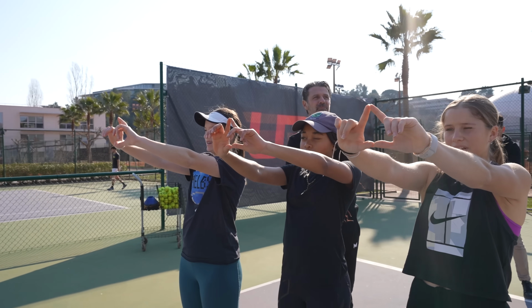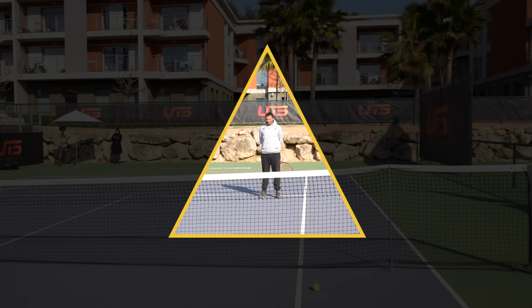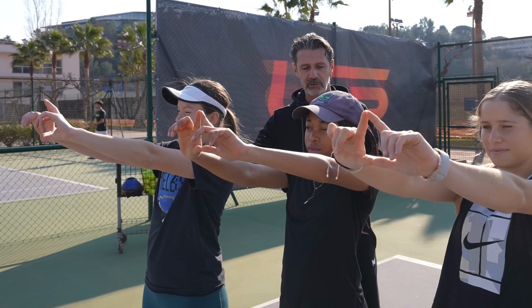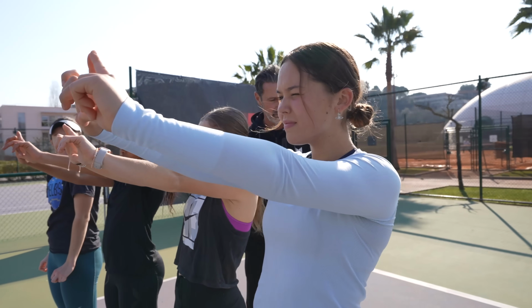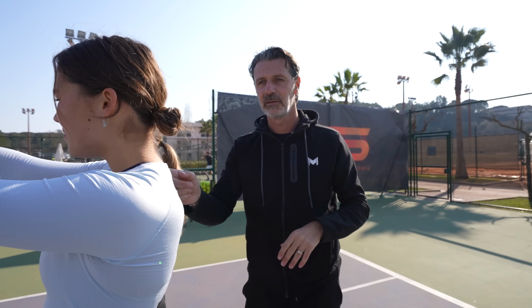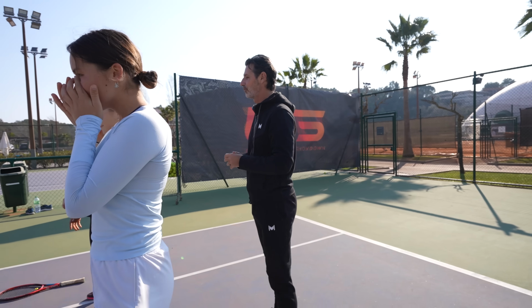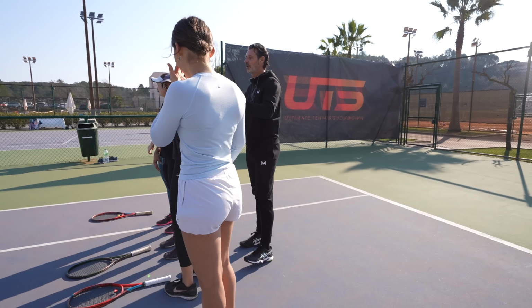Is he in the triangle? Yes. No. Oh, wait, yes? Okay, you're right eye dominant. No, he's not. Confirmation, you are left eye dominant. Yes. You are right eye dominant. No, he's not. Okay, oh, incredible. So we have 2 left eye dominant and 2 right eye dominant.